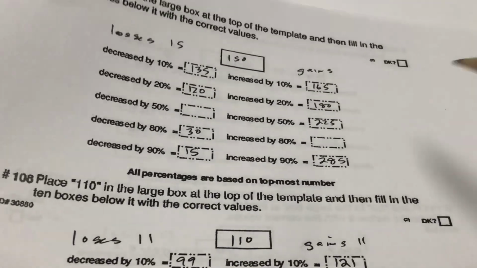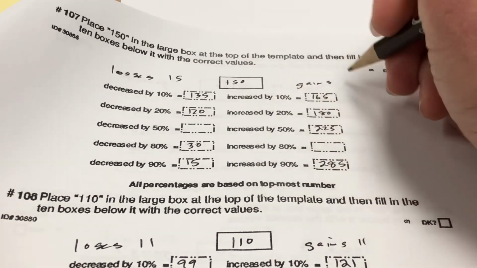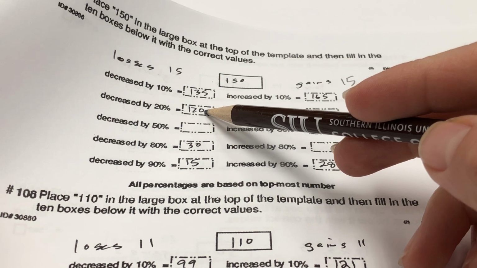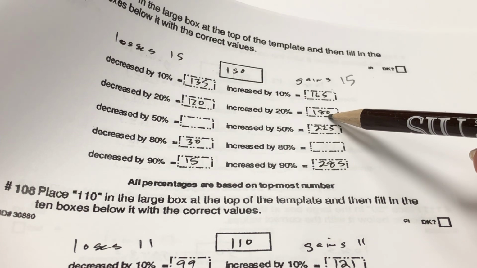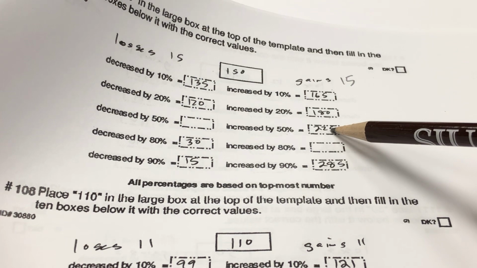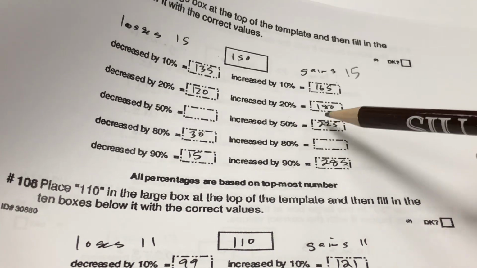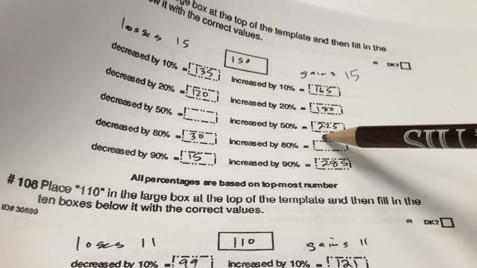Again, fill in everything else. 150. 10% of 150 is 15. We're going to gain 15, or lose 15. Lose 15, lose another 15. Lose 8 15s, lose 9 15s. Gain 15, gain another 15. Gain 5 more 15s. Gain 9 15s. Good. 5 15s is 75. 75 plus 150 is 225.